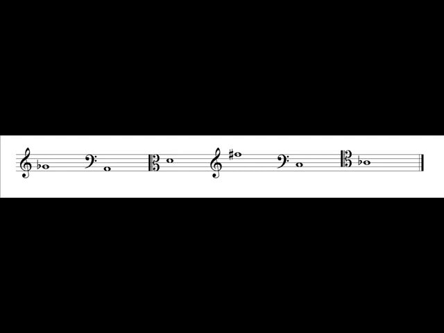The bottom pitch in the fifth example is C3 in bass clef. In the last example in tenor clef, A flat 3 below middle C is the bottom pitch.